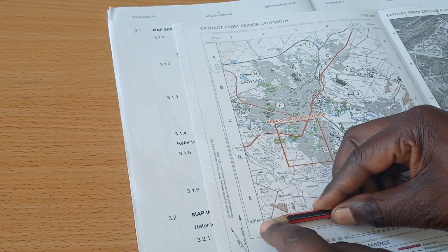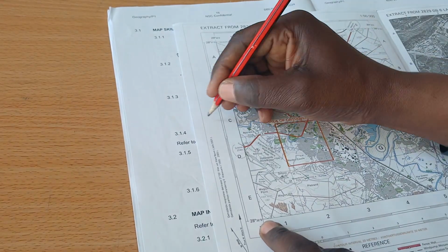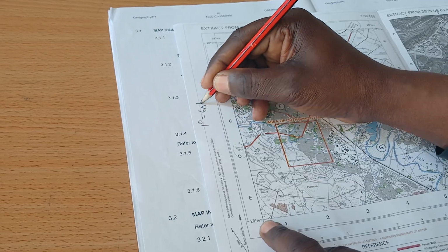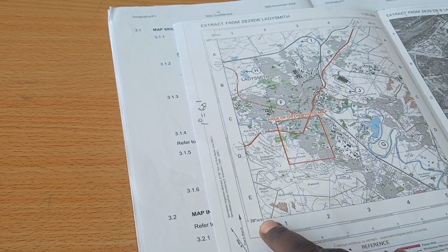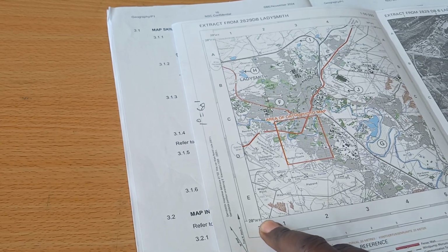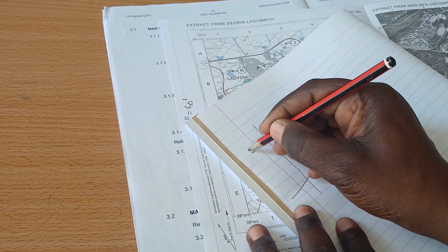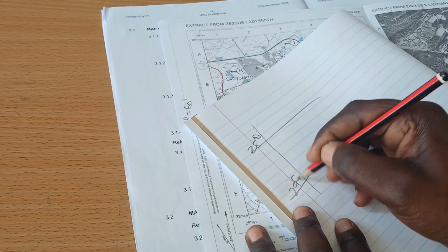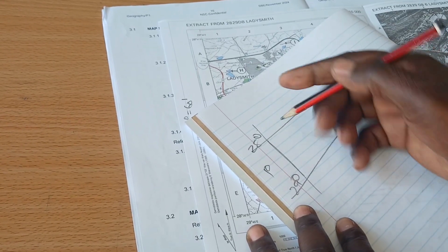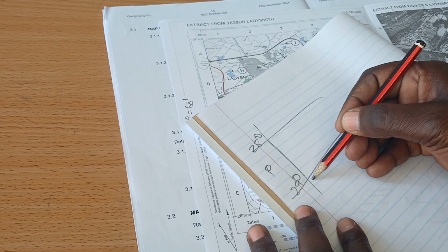So what is changing is only the minute. Remember our rule, 1 degree is equivalent to 60 minutes. Let me demonstrate. From 28 degrees to 29 degrees, there's 1 degree, and if we divide this latitude from 28 to 29, we can convert it into minutes.